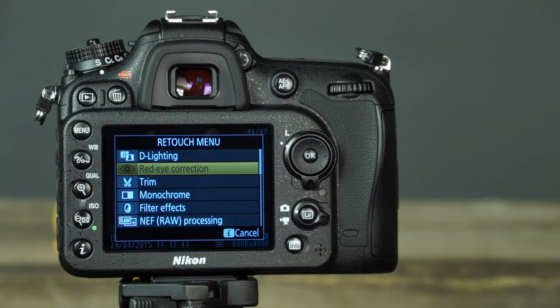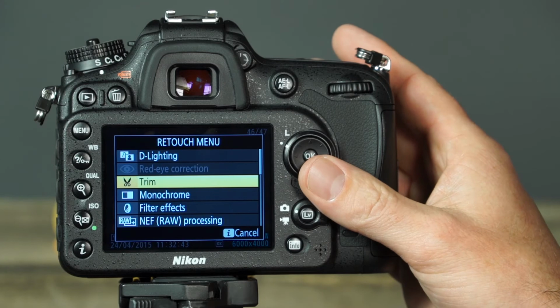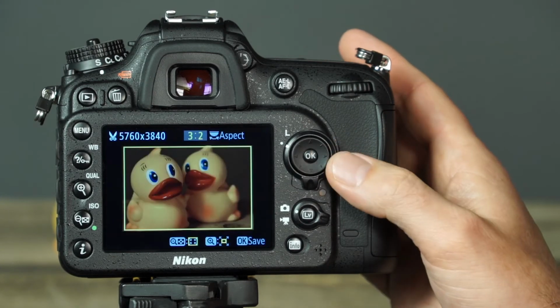The next retouch option is red eye correction. This feature will allow you to reduce the effect of red eye in images where the flash was used. Another useful feature is trim, where you can crop a photo in camera.